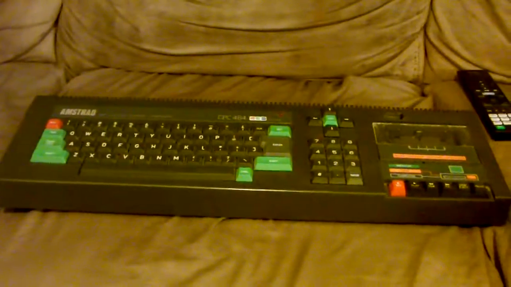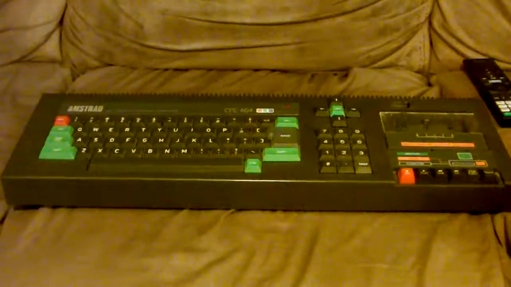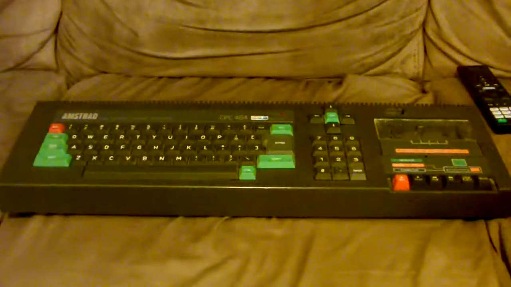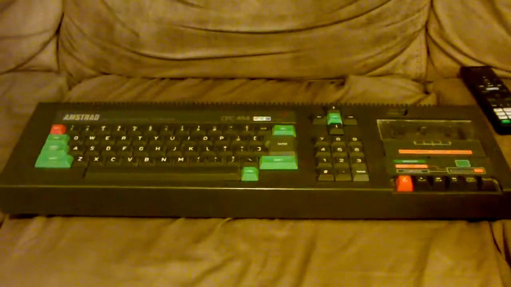And as soon as I can get the right video conversion box to get video out of this thing into my video capture and streaming setup, I'll actually be playing some games from this thing. So, hopefully I'll resolve that soon, and we'll see some CPC games. So, until then, see ya.